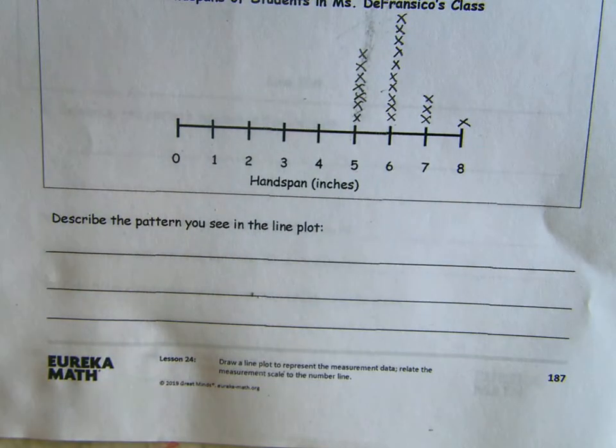describe the pattern that you see in the line plot. So what pattern do we notice? As I'm looking at it, I can tell that the most children had 6 and that the second largest number was 5, and then it gets much smaller after that. Try to remember that these are all kids that are about the same age. They're in a class together. So as you're growing, you're going to be very similar to the other people in your group.